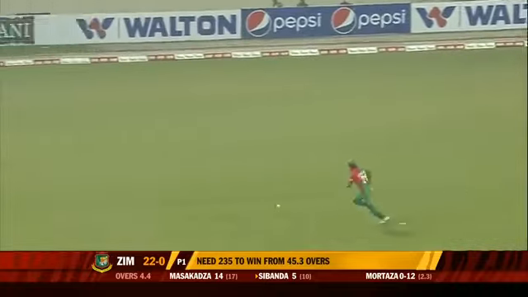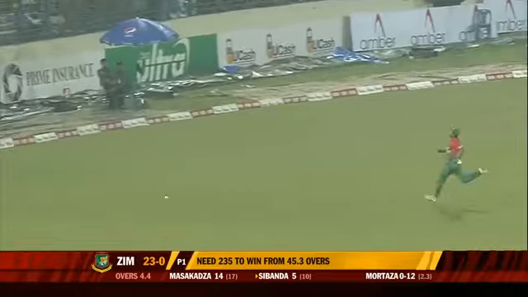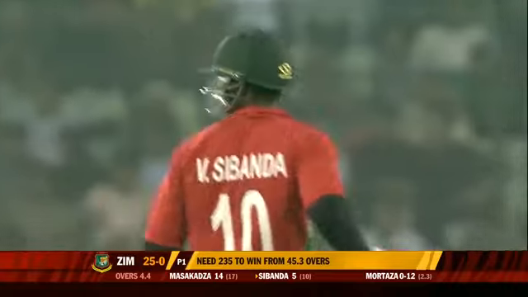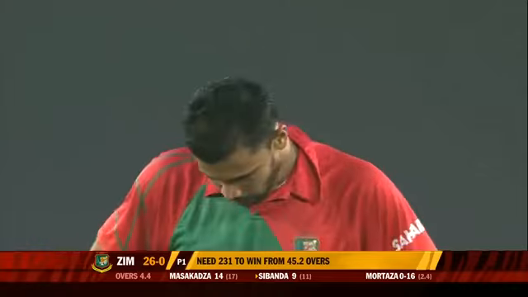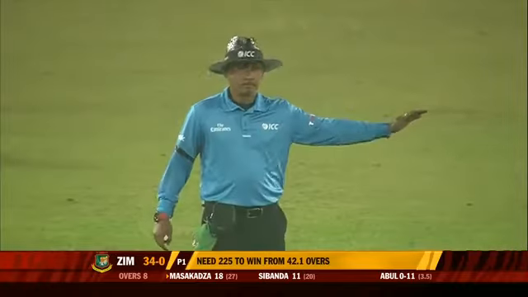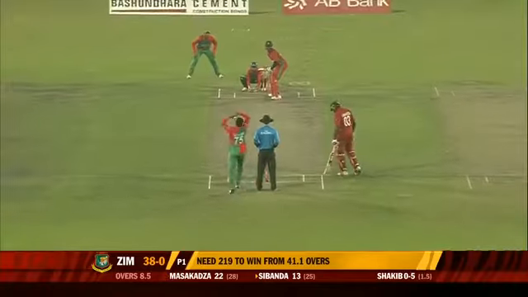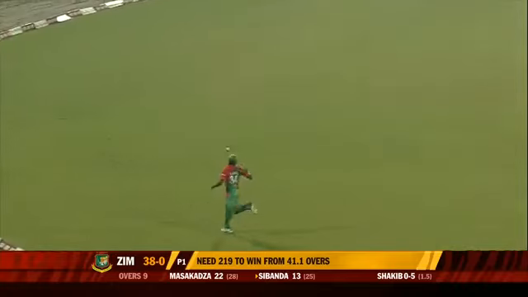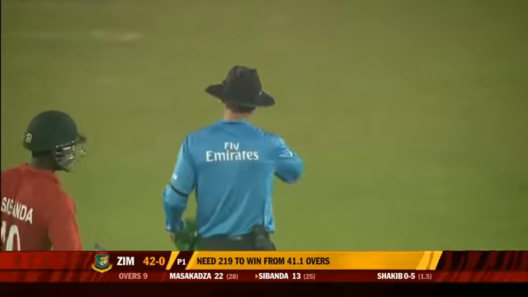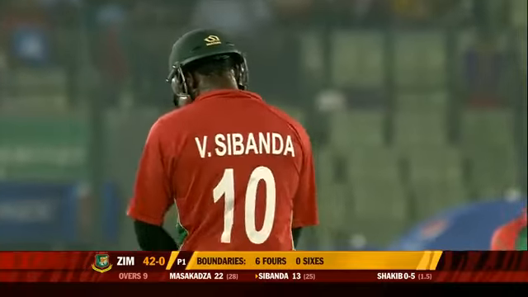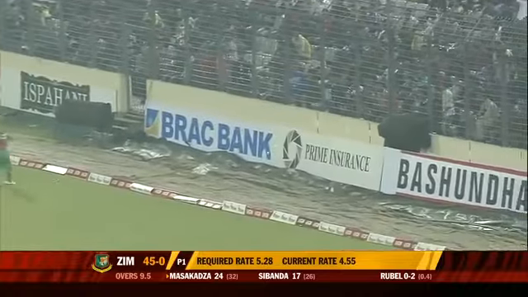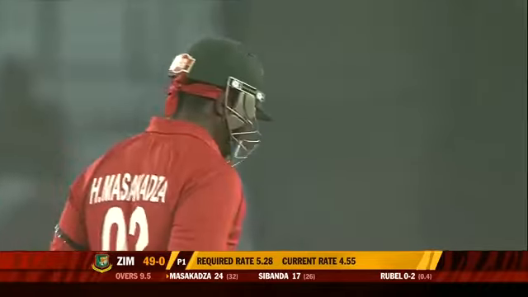That's wide, too far wide, and tonked away very strongly through the covers for 4 runs. A bit of width. Well, this time play. Short on this occasion. And again, a very good shot by Vusi Sibanda, just waiting for that loose delivery and puts it away for 4. Short arm jab, pulled away for a boundary.